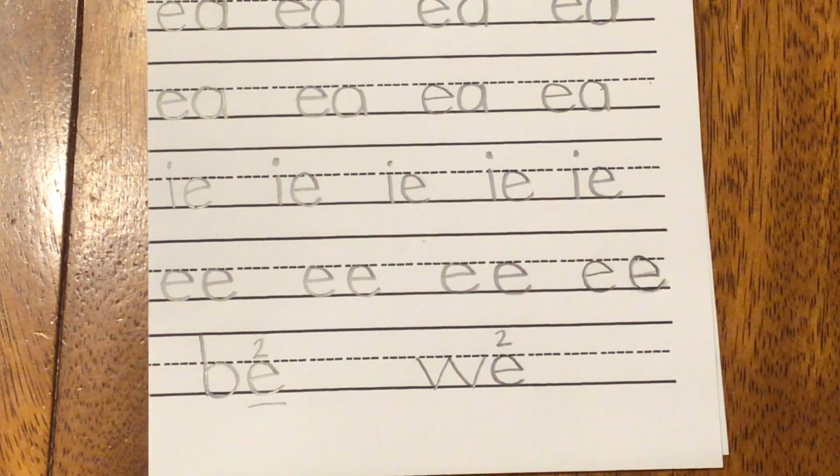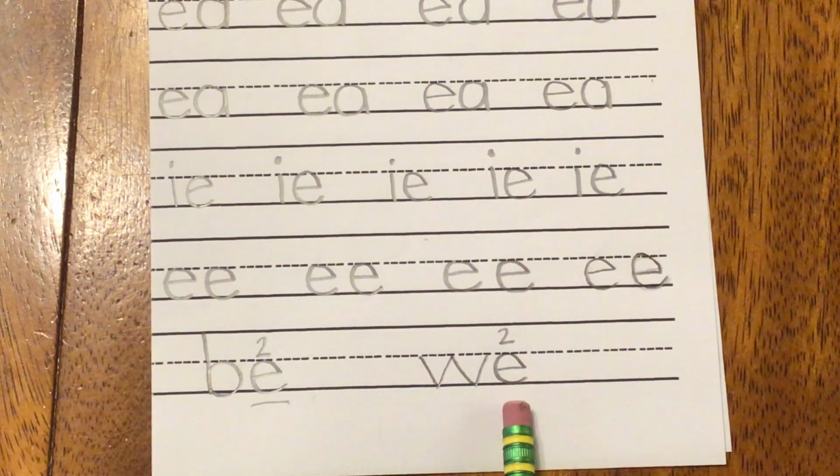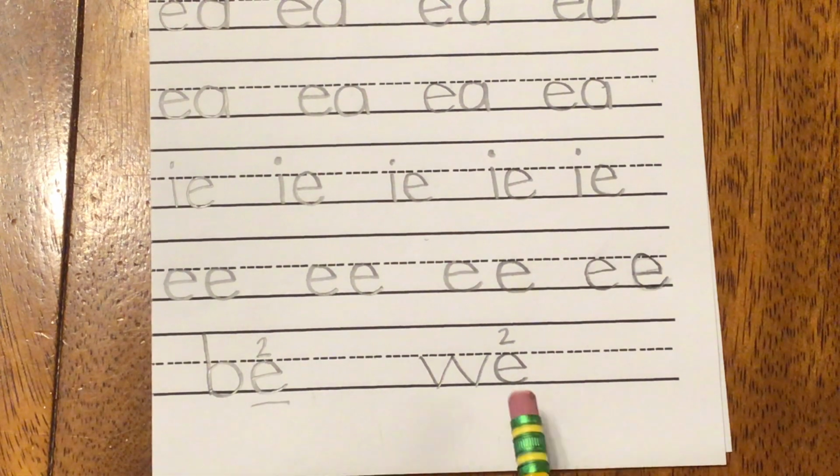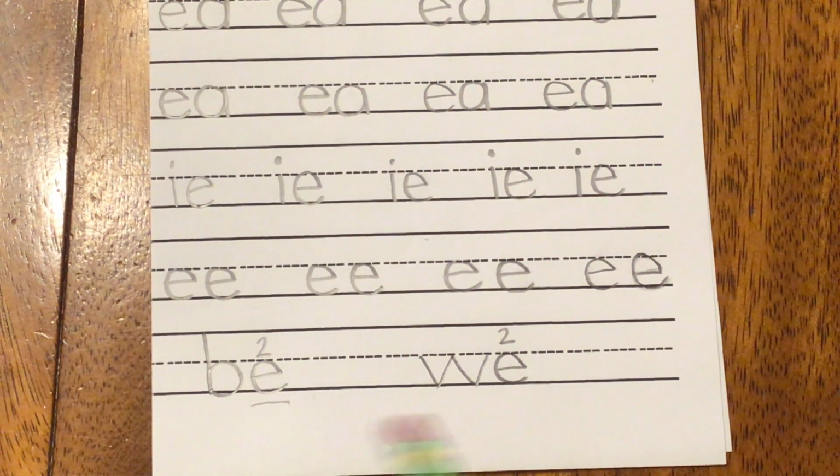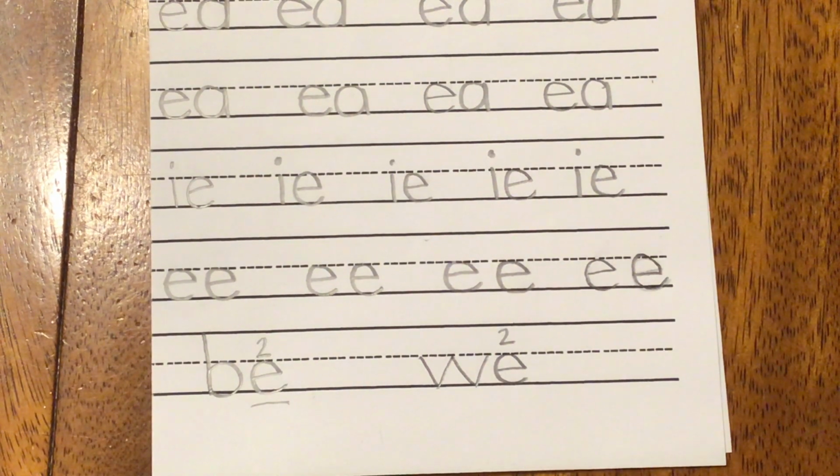These are rhyming words. Be, we. They have the same ending and the same sounds. All right, my friends, and these are both actually some of your spelling words. Hopefully you will be practicing those this week.